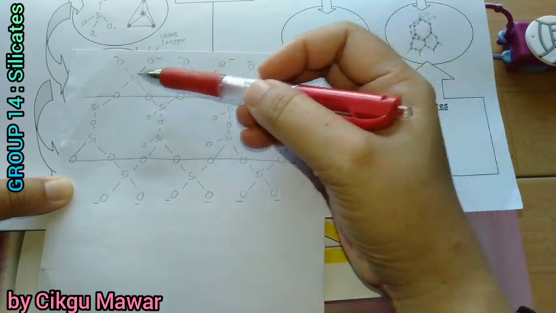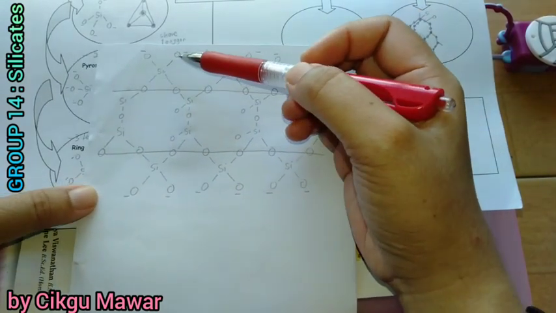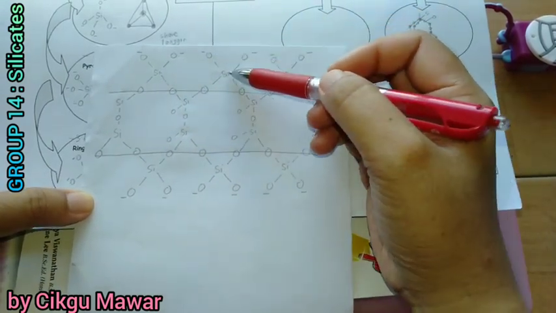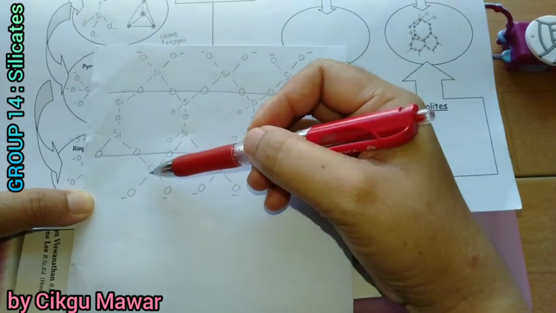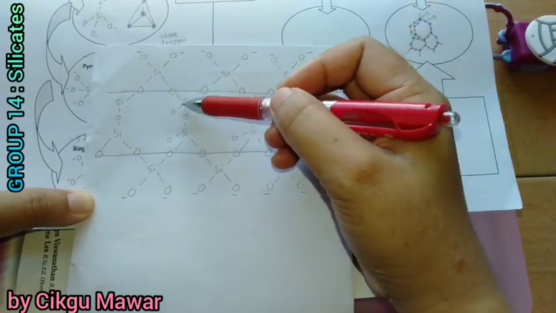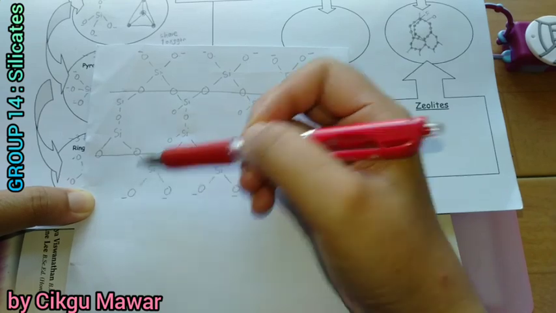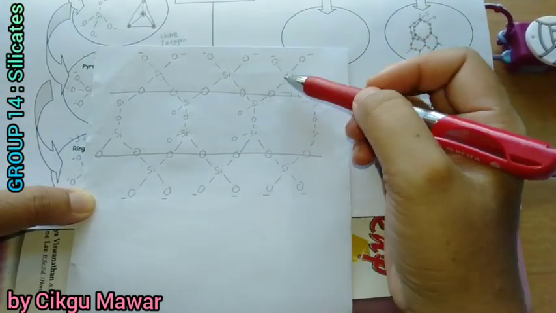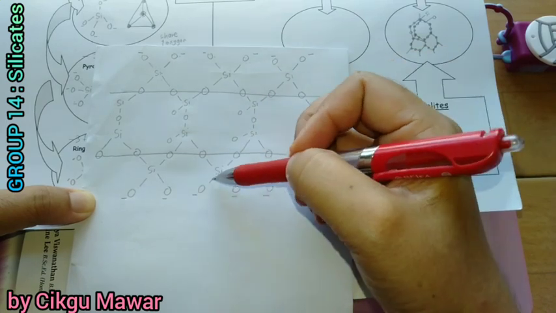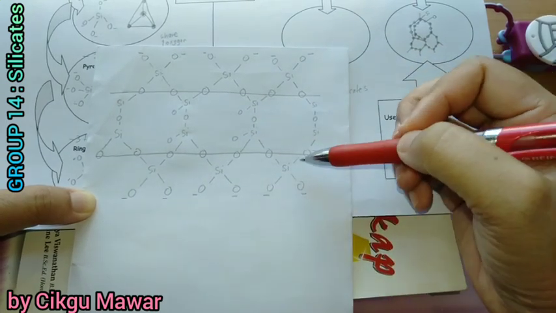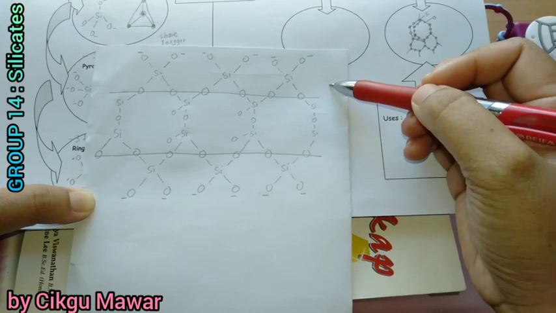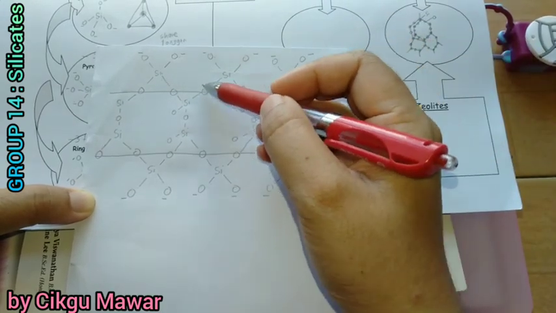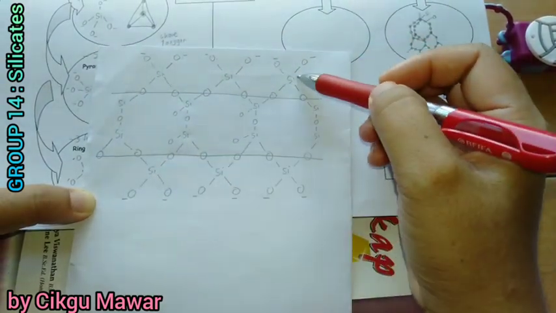If you see, the pattern is 1, 2, 3, and 4 silicon here. So this is the pattern of repeating, followed by the second one, 1, 2, 3, and 4. This is another repeating unit, and so on. 1, 2, 3, and another silicon here. So this is the pattern of repeating unit in amphibole.